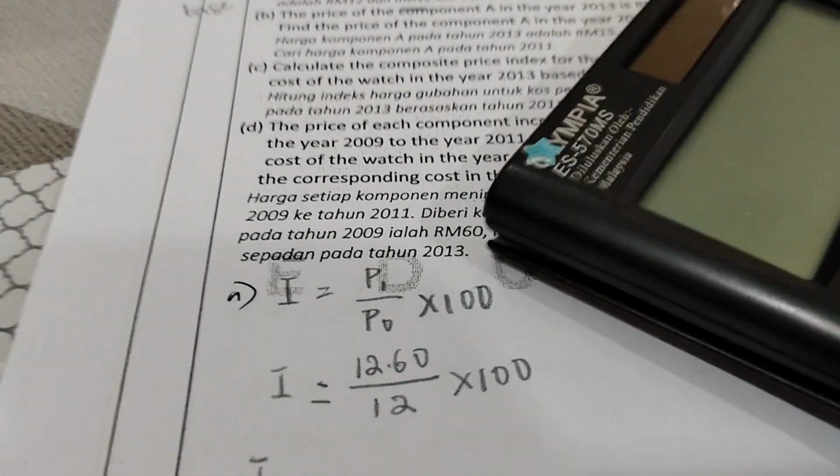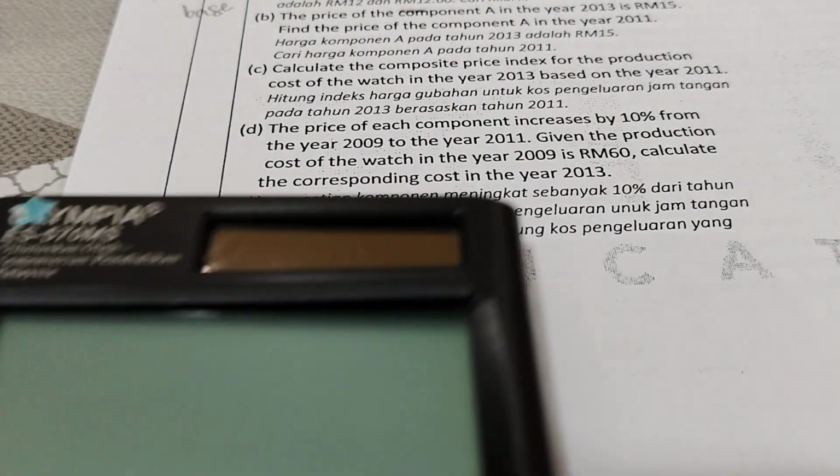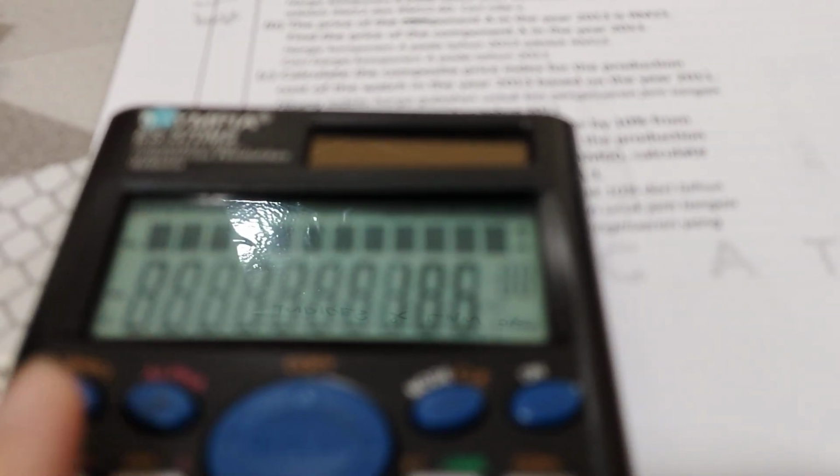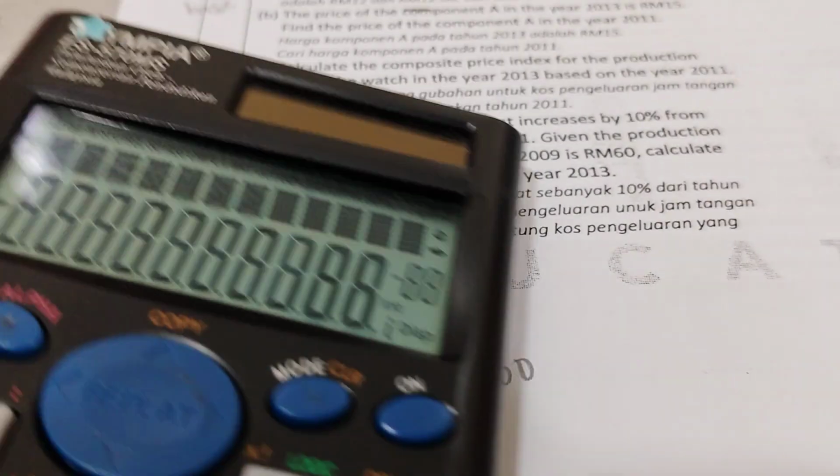So here's my calculator. Turn it on. 12.60 divided by 12 times 100.